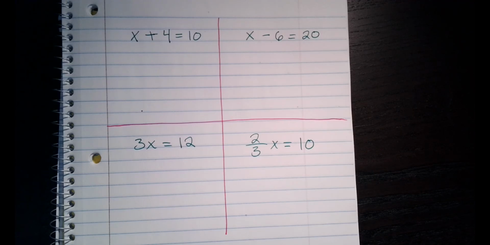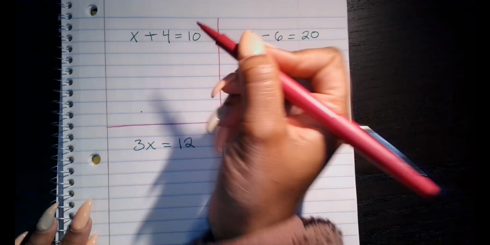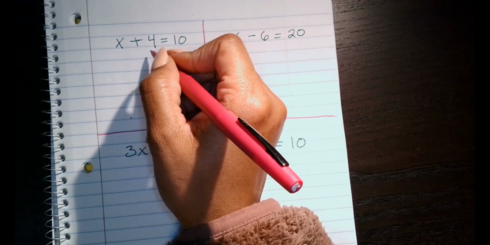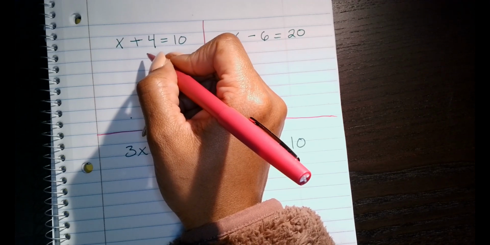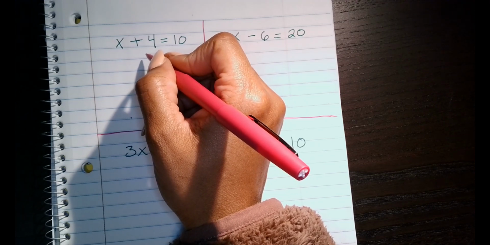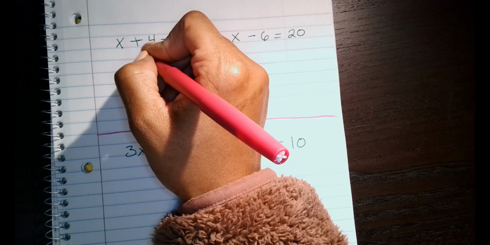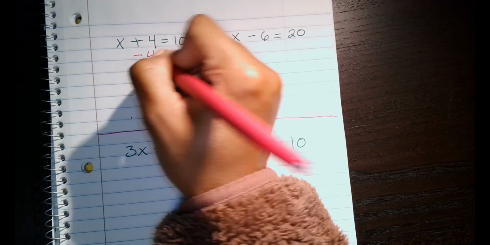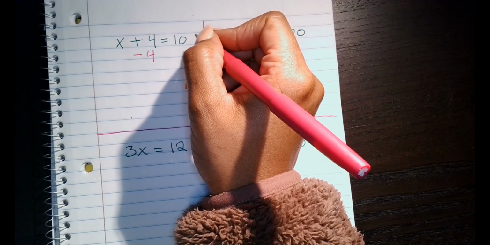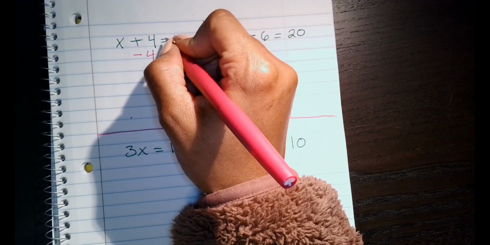Let's start with the first one. In order to get the variable by itself, we have to do the inverse. If I look at the first one, what is the inverse of addition? Right? So think about inverse, we think about the opposite. The inverse would be subtracting 4. So I'm going to subtract 4. So again, the goal is to get x by itself.